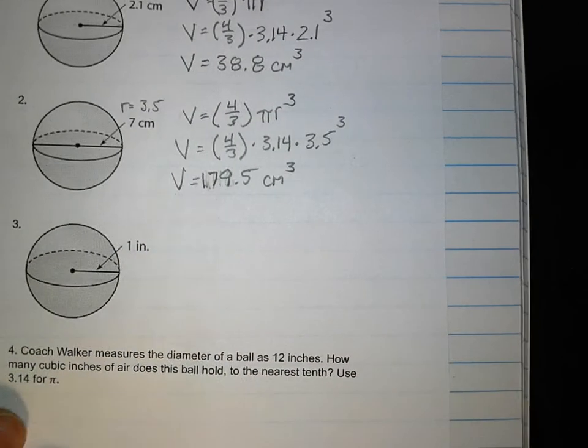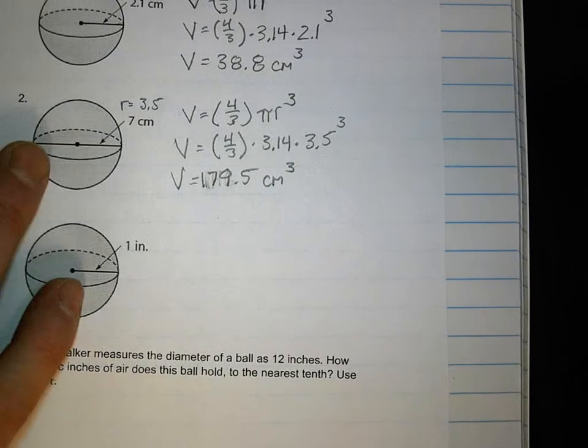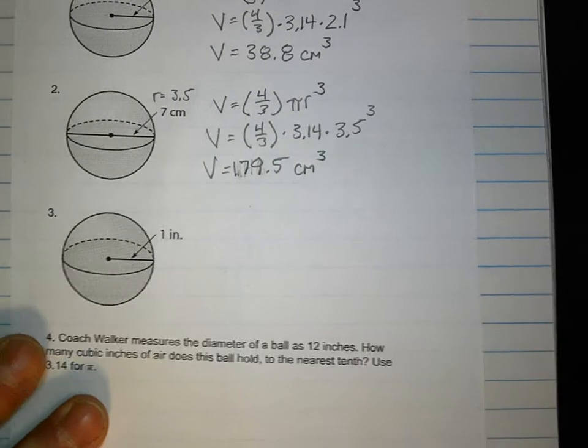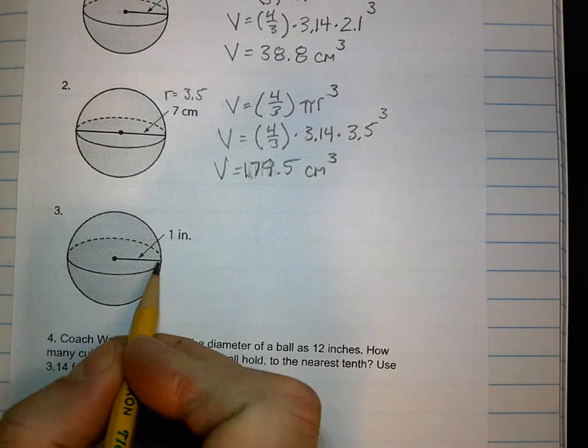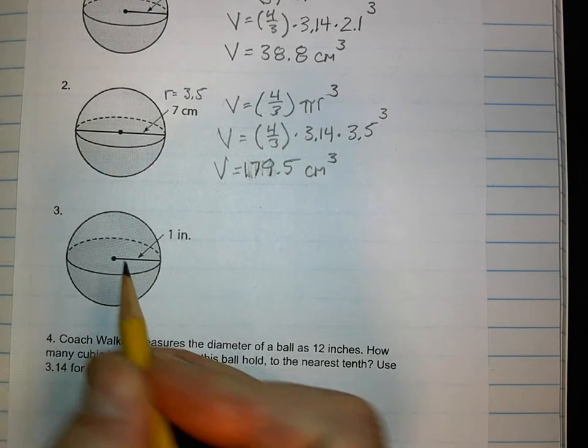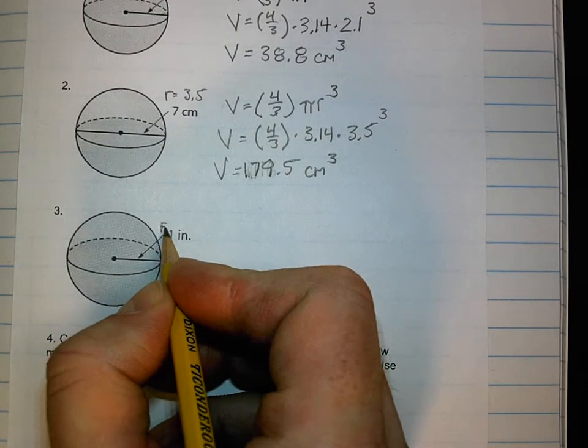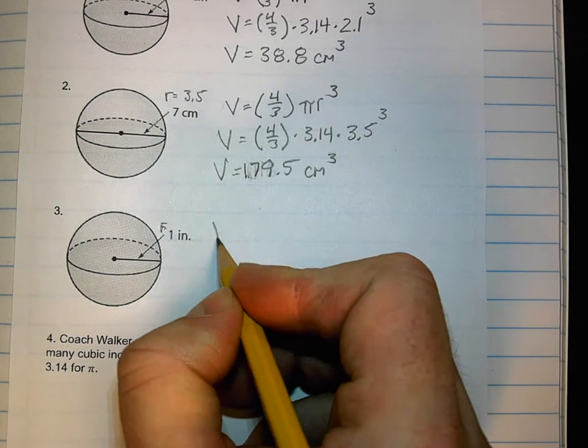Let's do another one. This one is kind of easy, as you'll see in a moment. So here I've got a ball. What do I have here? Do I have radius or diameter? Radius. So life is good. R equals 1. So what's the formula for a sphere?